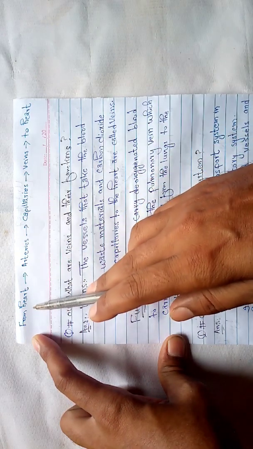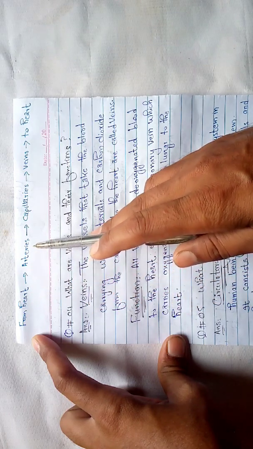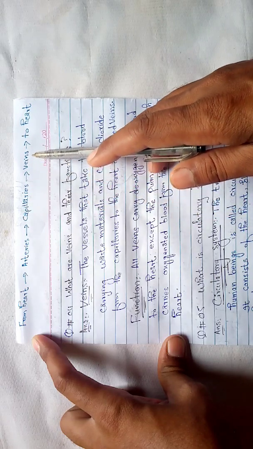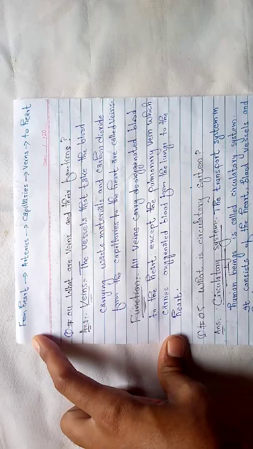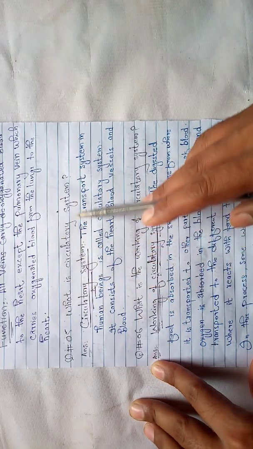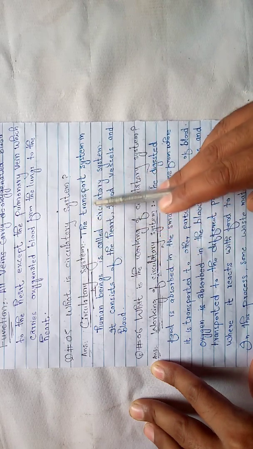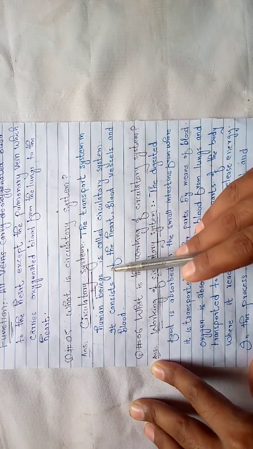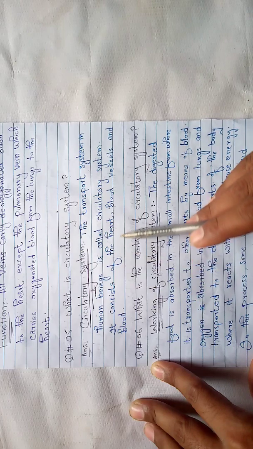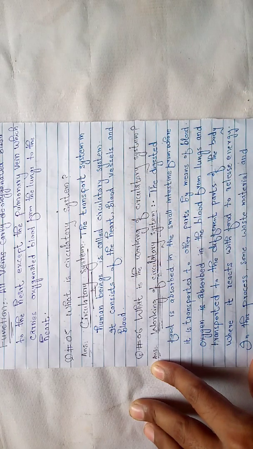A very simple way you can see, from heart blood flows to arteries, then into capillaries, then it is connected to veins, and then further again to heart. Now, question number 5. What is circulatory system? Circulatory system we can define as the transport system in human beings. It consists of the heart, blood vessels, and blood.